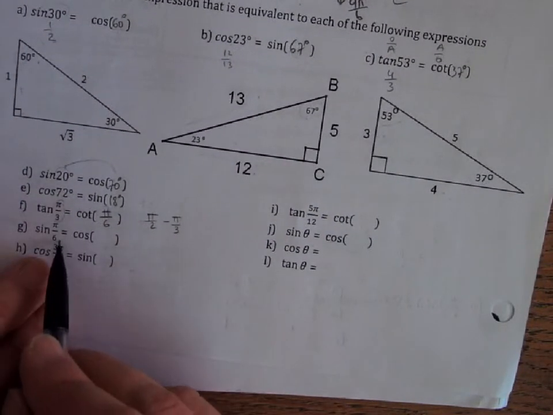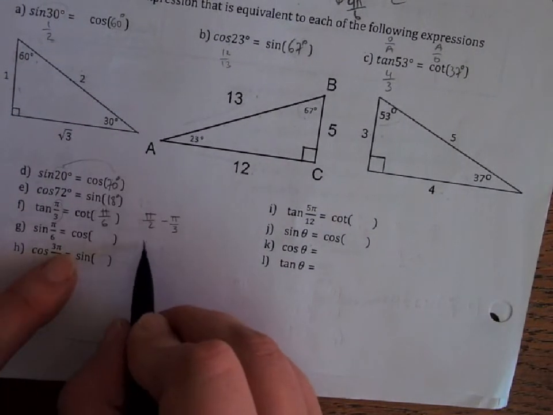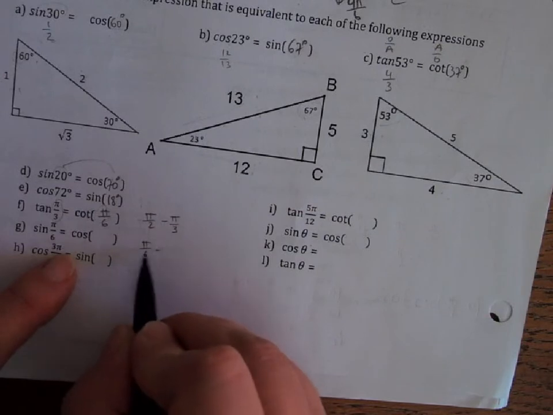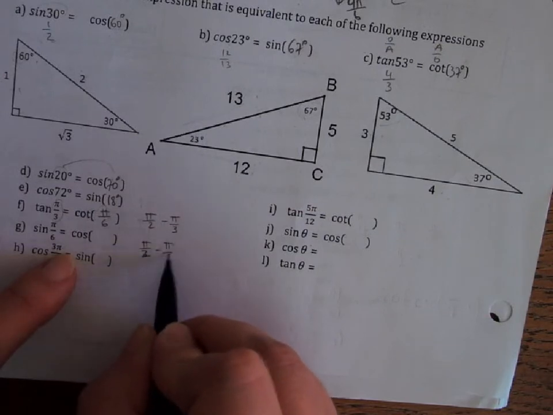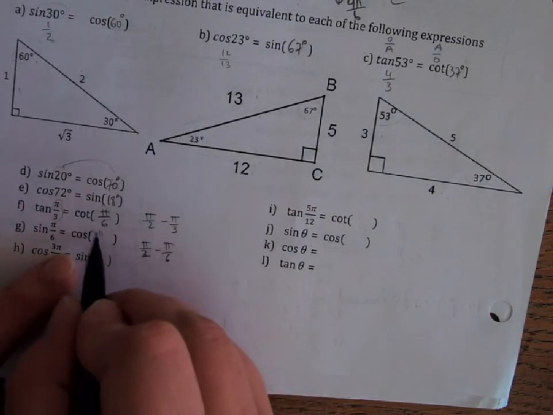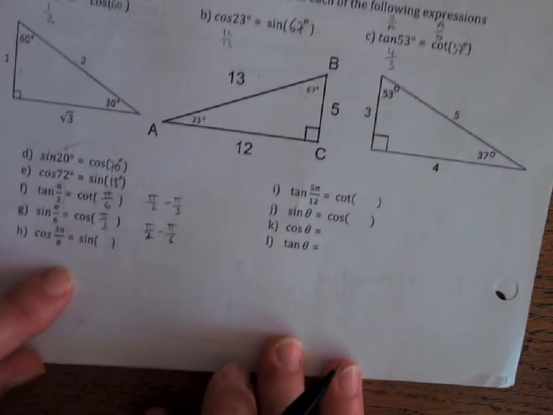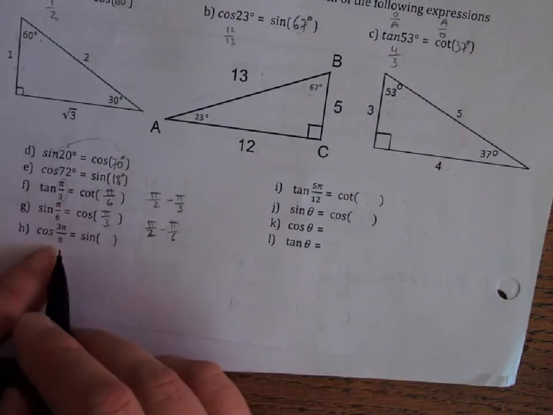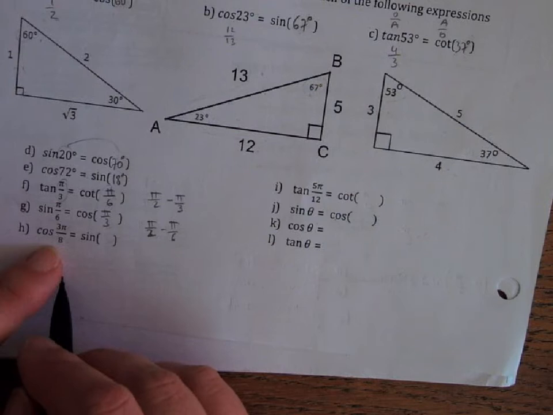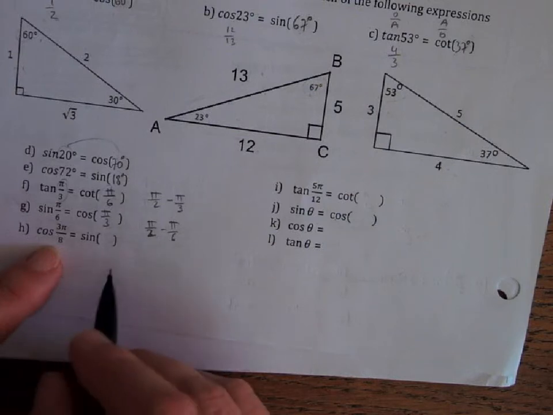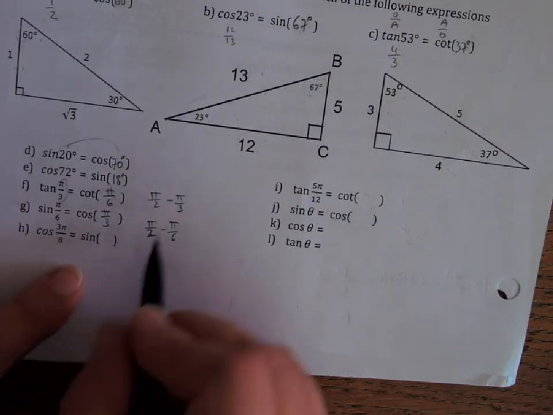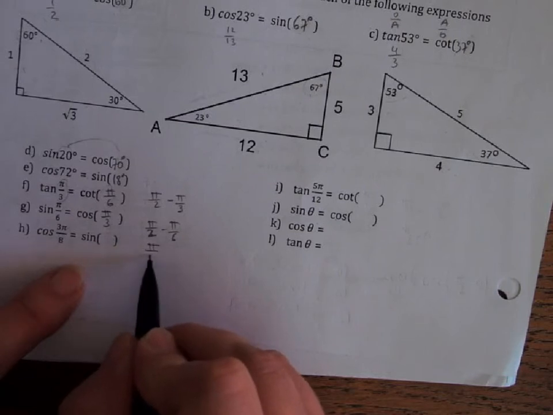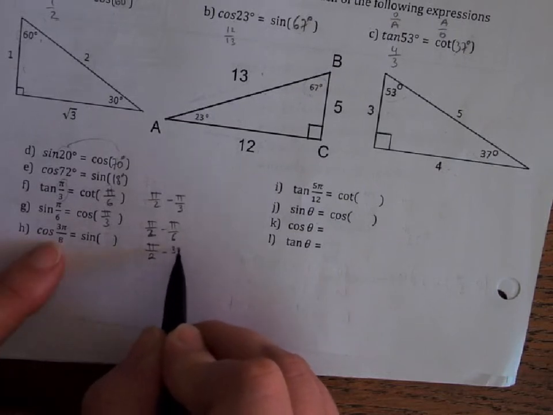Okay, next one. Sine pi over 6 then equals pi over 3. So you subtract pi over 6 from pi over 2. Pi over 3. Next one. Cosine 3 pi over 8 equals sine of. So again, you subtract it from pi over 2.